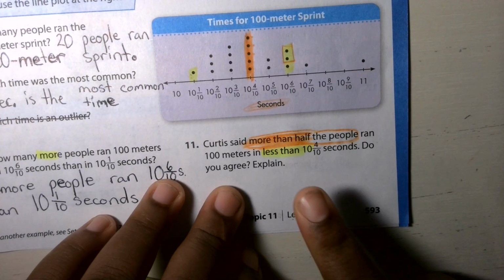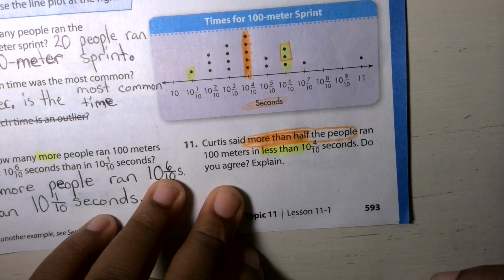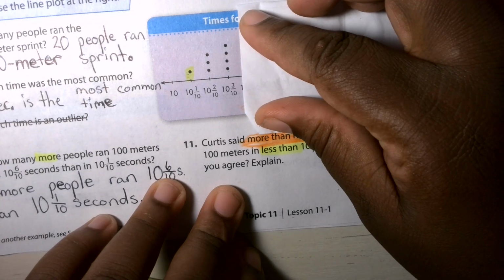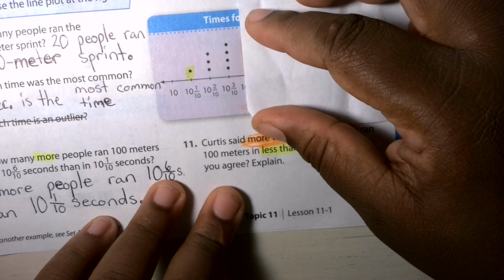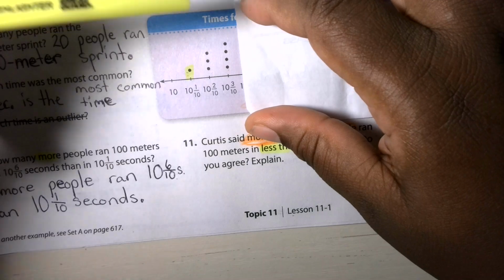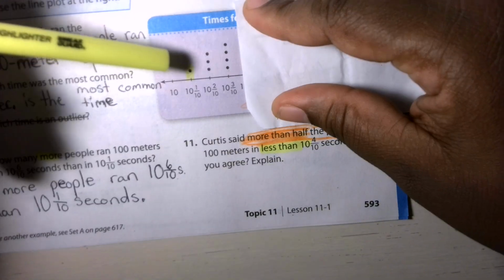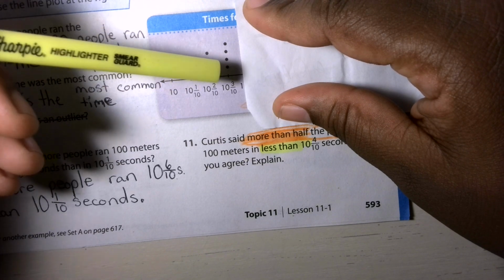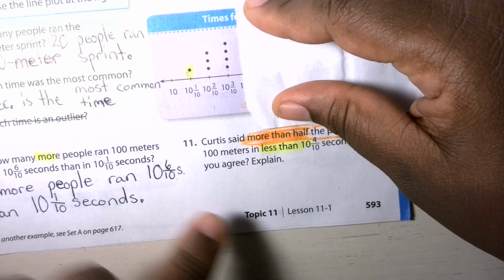So I'm going to ignore everything above 10 and 4/10, and I'm also going to ignore 10 and 4/10. Well, that's 1, 2, 3, 4, 5, 6, 7, 8. 8 is not more than 10 people.